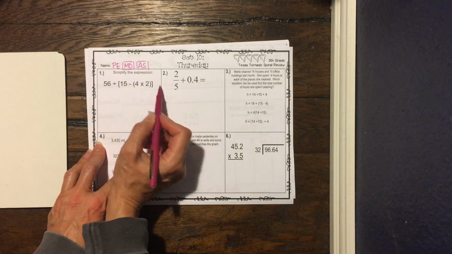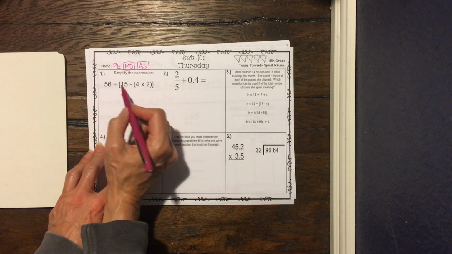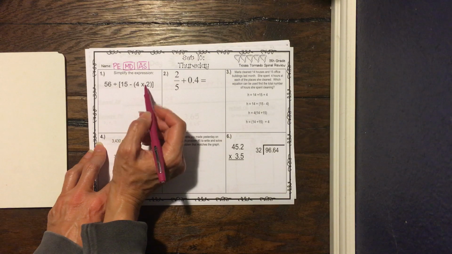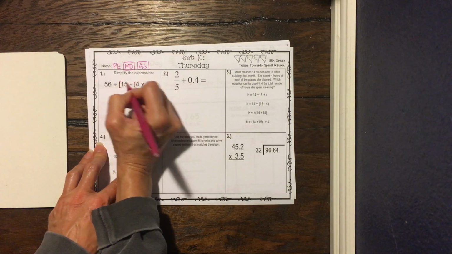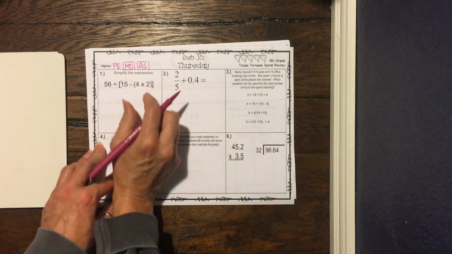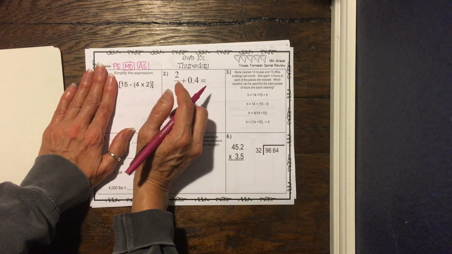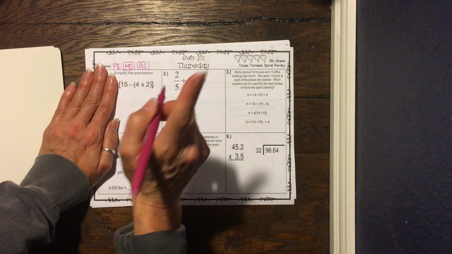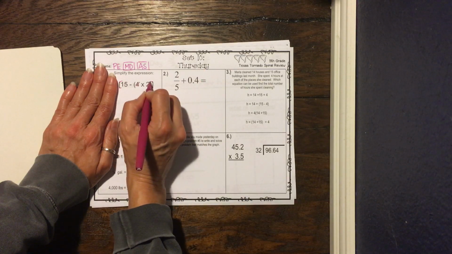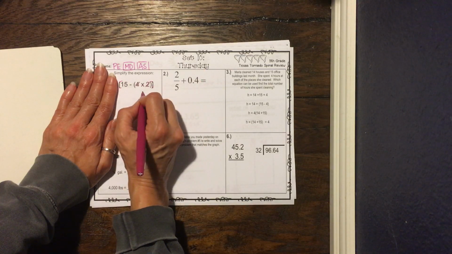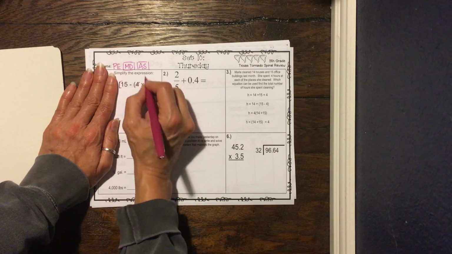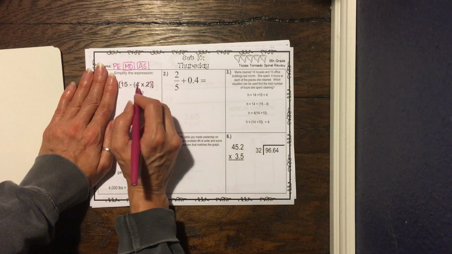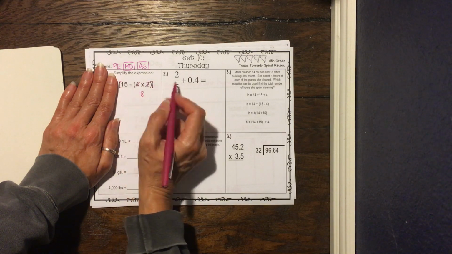So we look, do we have any parentheses? Yes, we actually have brackets and parentheses. So we're going to do everything inside here first. This is like its own little PEMDAS, okay? So inside our little PEMDAS here, do we have parentheses? Yes. So we're going to do 4 times 2 first. Remember, you cross it off and you write underneath what you just did, the answer. We are finished with the parentheses because we solved that.